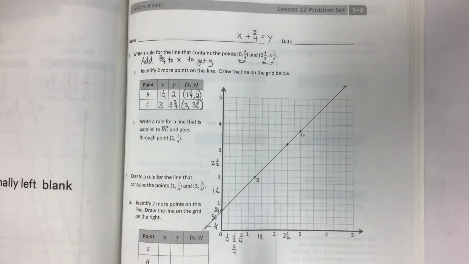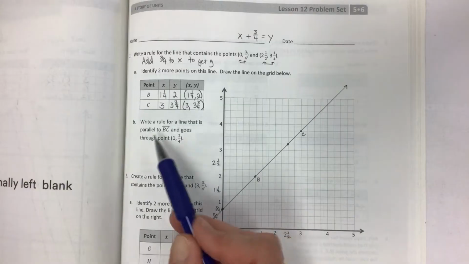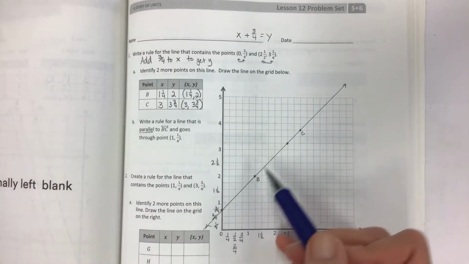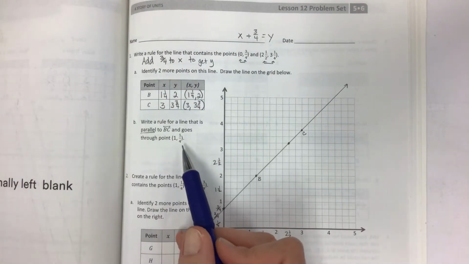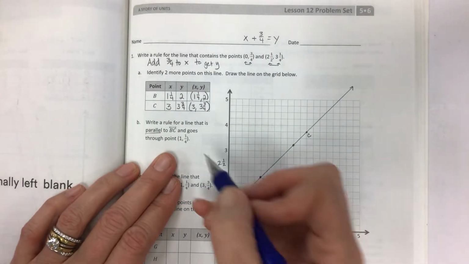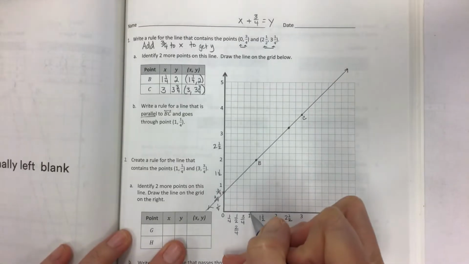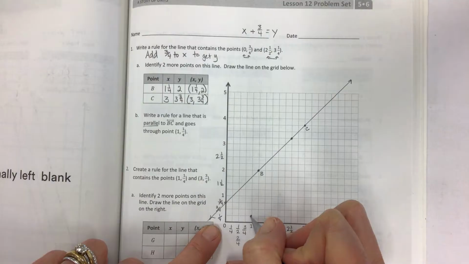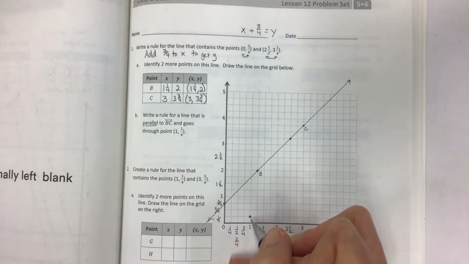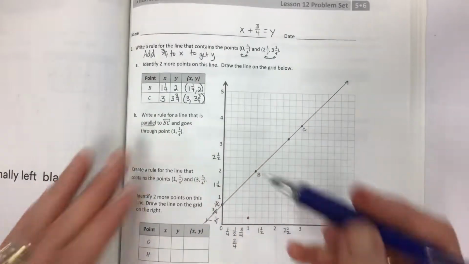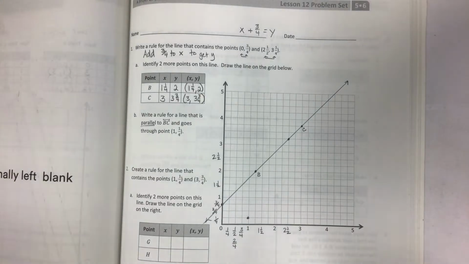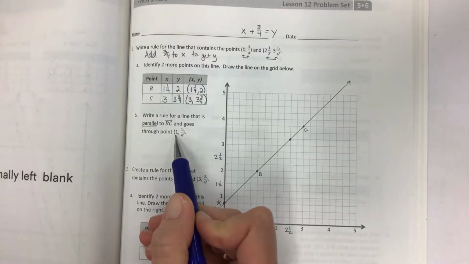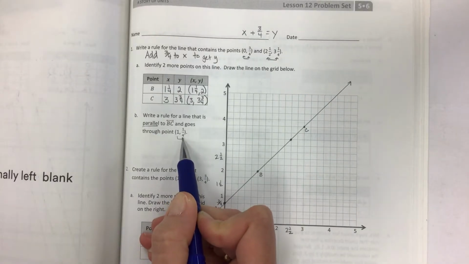Now let's write a rule for a line that is parallel to line BC. Here it is, line BC. And it goes through point 1, 1/4. So 1 for x, the first number is x. The second one is 1/4, that's y. So put your point there. And now I need to come up with the rule that will mathematically get me from this x to this y.